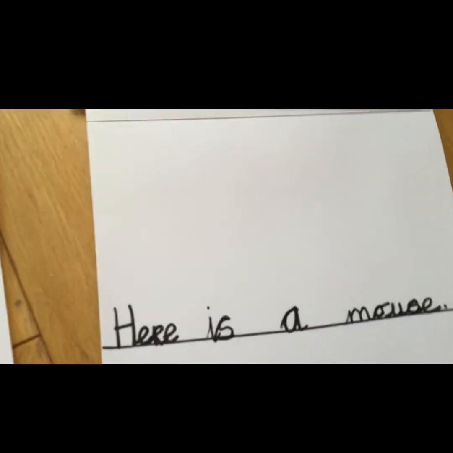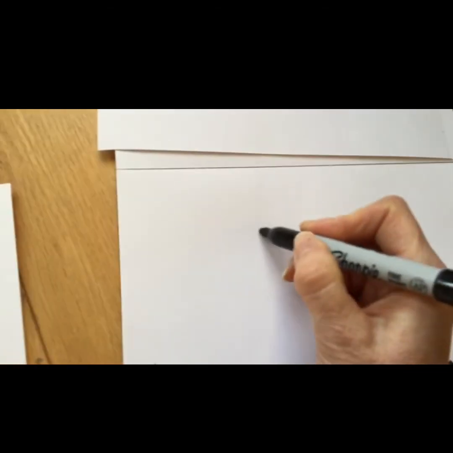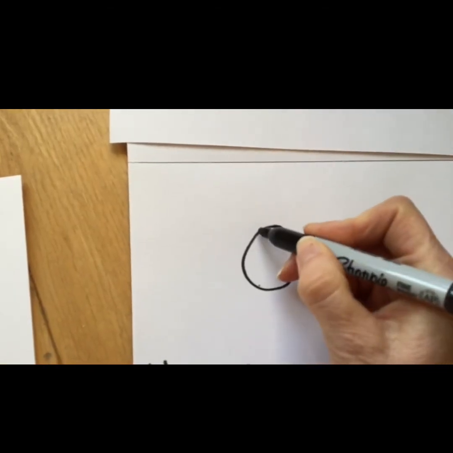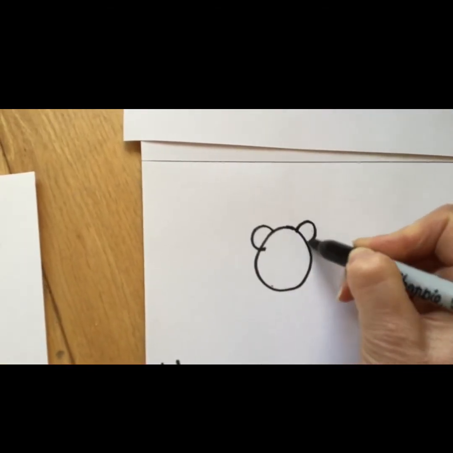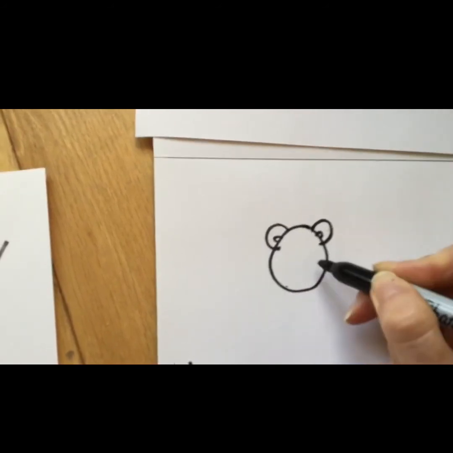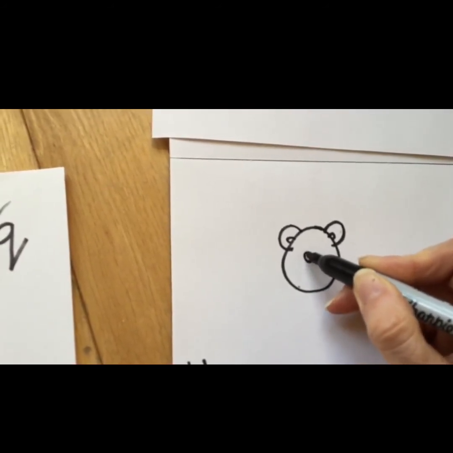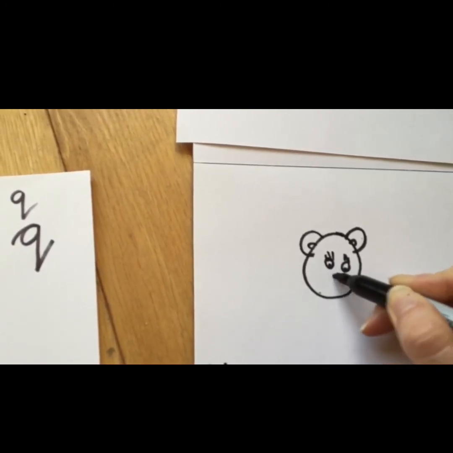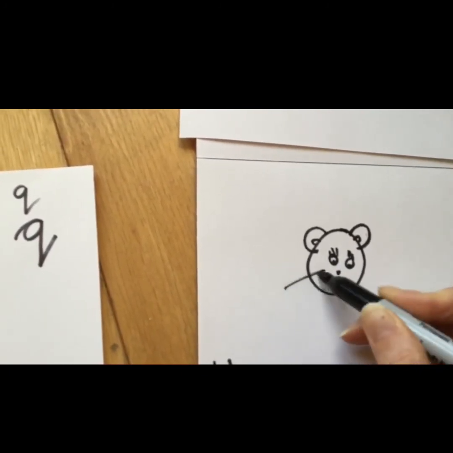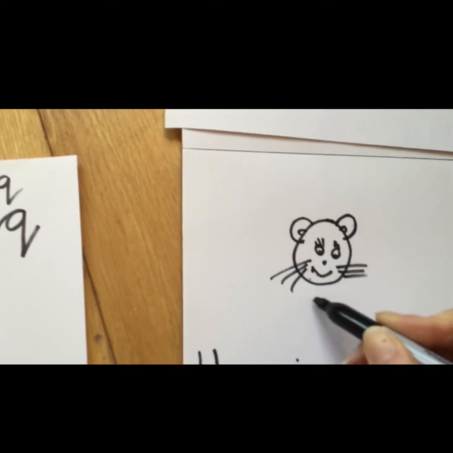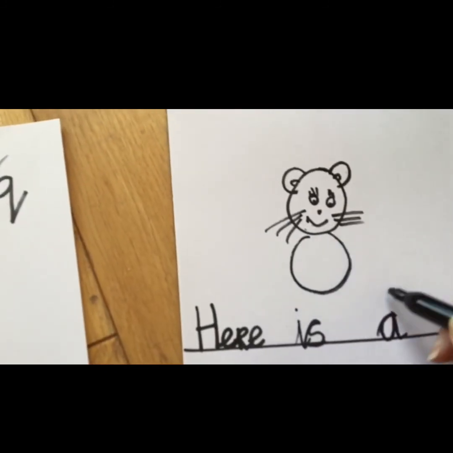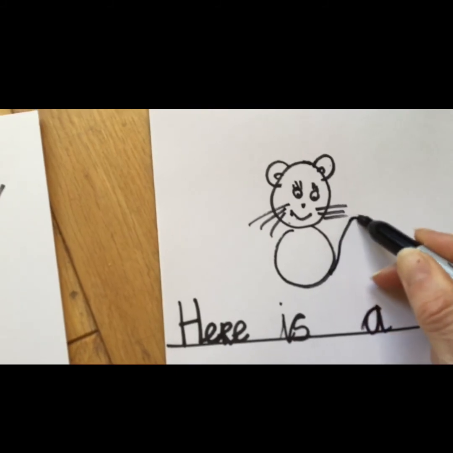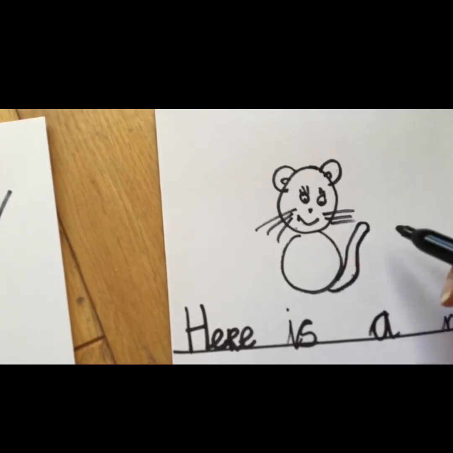And then I want you to draw a picture. You could draw a picture of the mouse with the cookie if you wanted to. So I'm going to do his head like this. One ear, the other ear. Whatever kind of eyes you want to do. I'm going to give eyelashes, little nose, a little smile. I'm just going to draw the body. I'm going to give him a long tail.